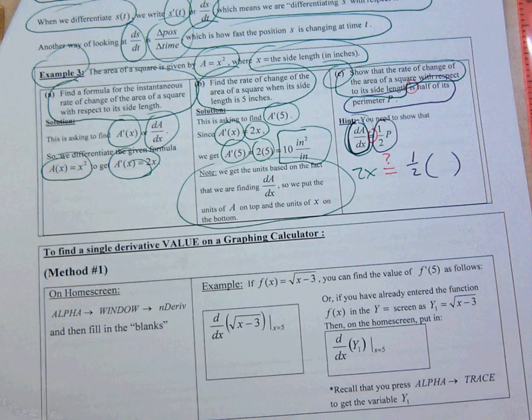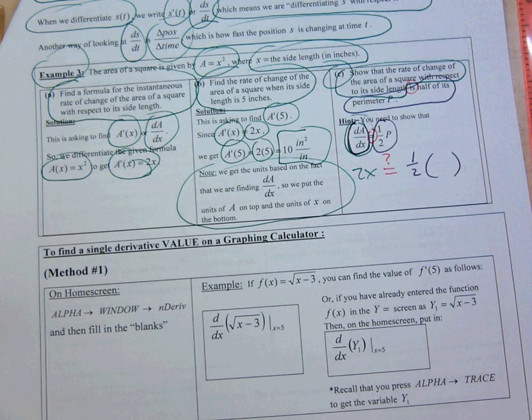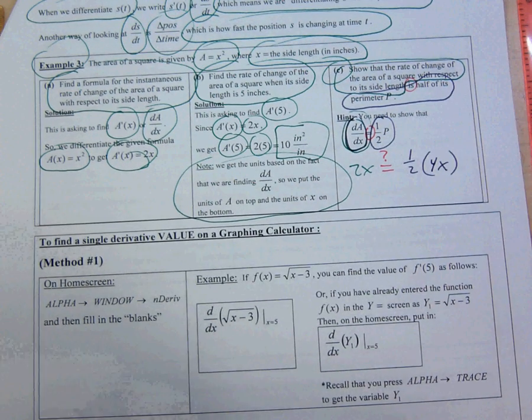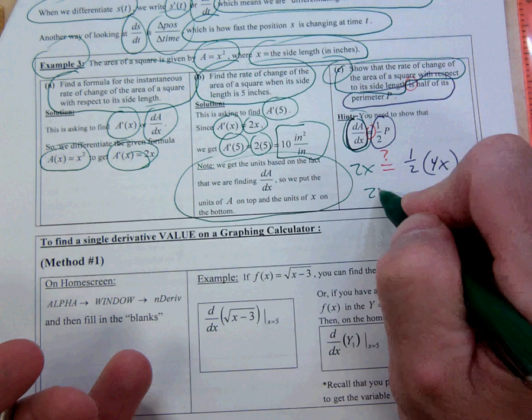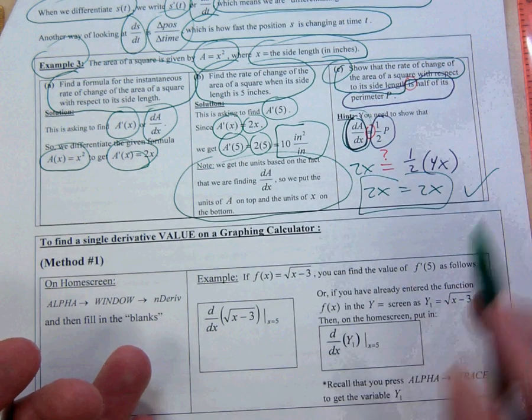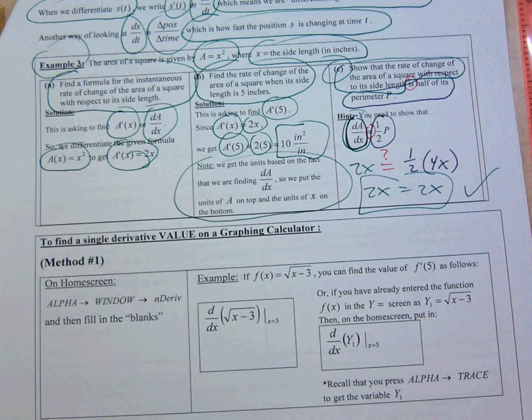What's the perimeter? How do I find the perimeter of a square if the side length is x? Isn't the perimeter of a square just 4x in this case, right? And what's 1/2 times 4x, guys? 2x. So did I show what I wanted? Did I show it? Yes, I did.